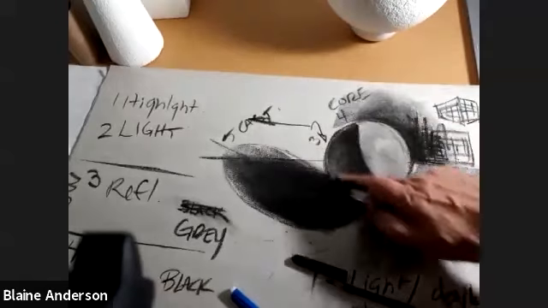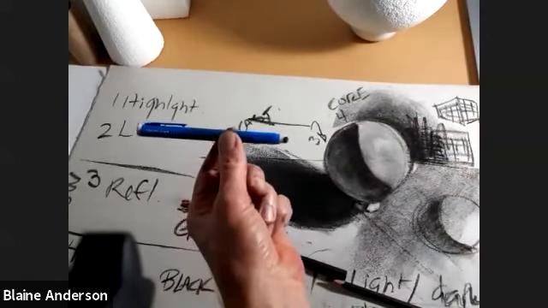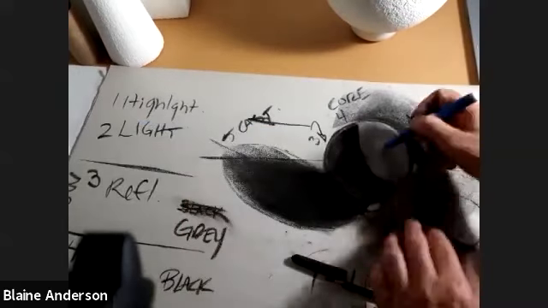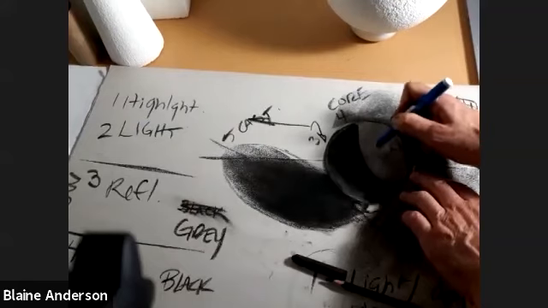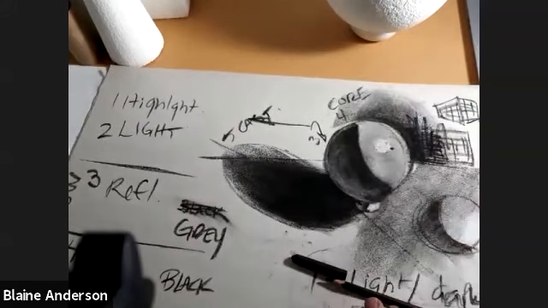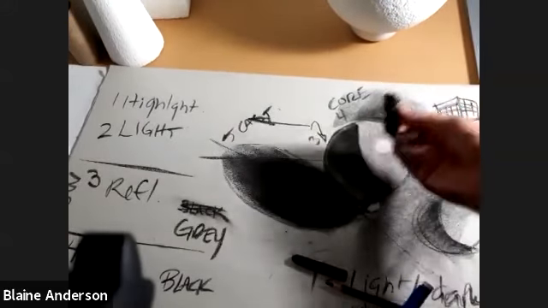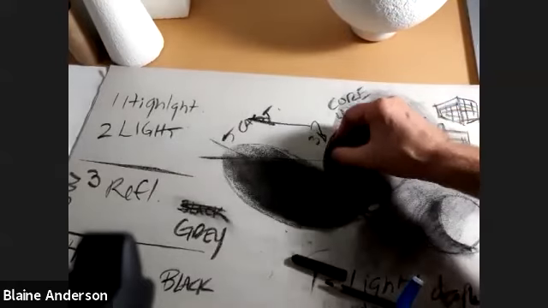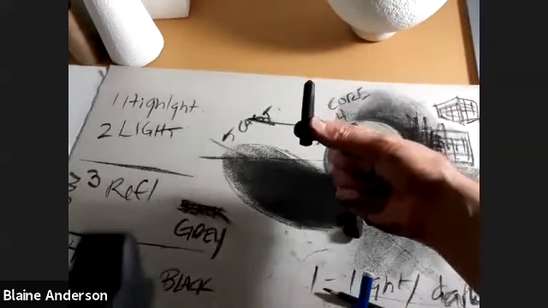I would say in general, this is for drawing whites or getting back to paper white, right? If I wanted to come in here and really emphasize this highlight, I'd use a rubber eraser. The kneaded eraser is for me to lighten up tones. So this becomes my reflected light tool. And then the tool itself becomes my core and my cast.